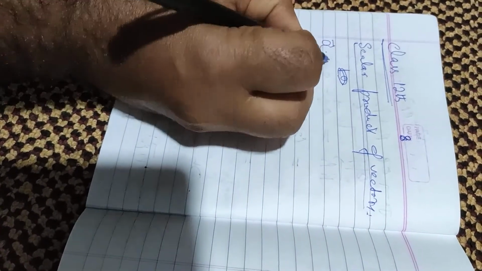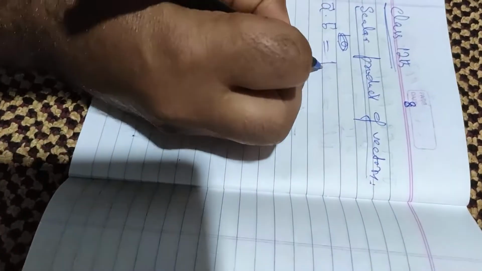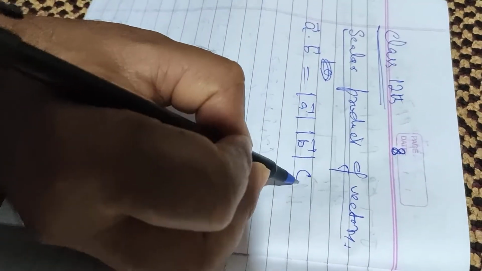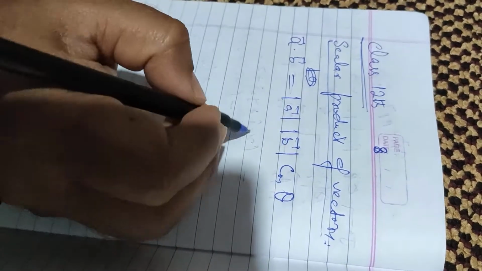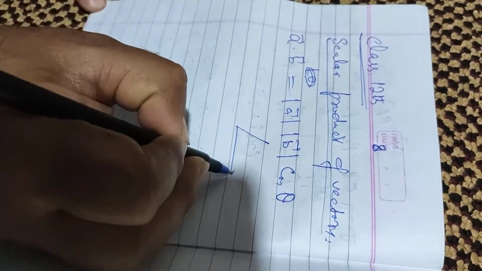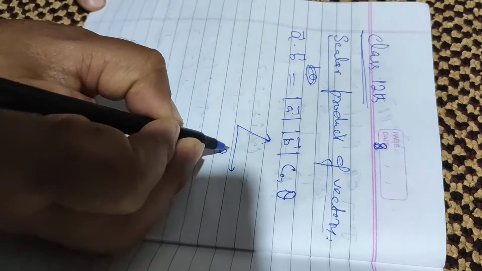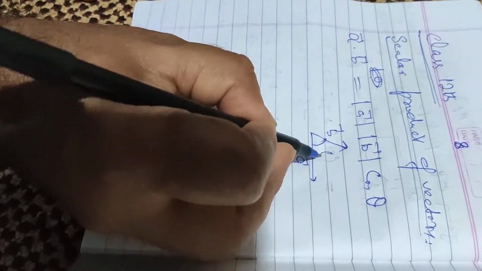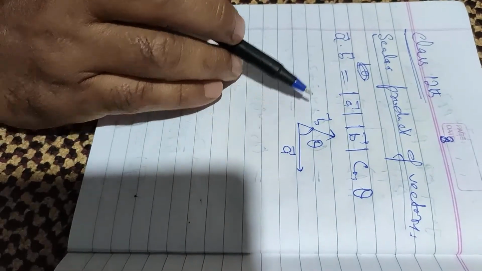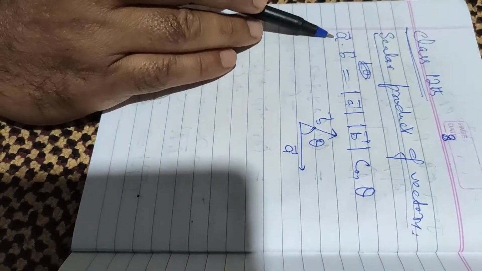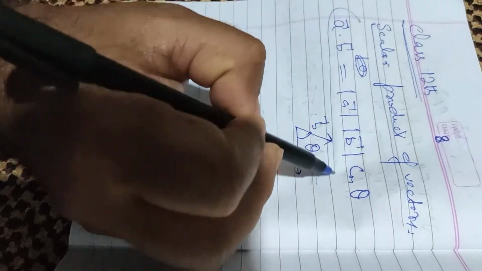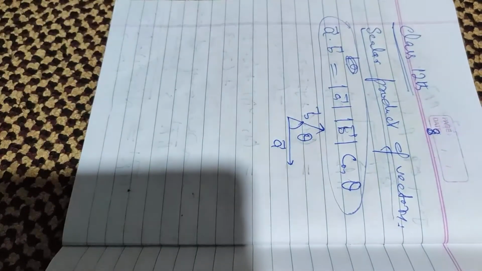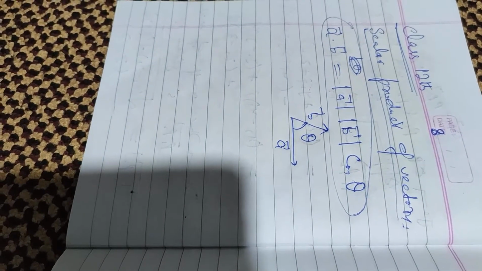If a and b are the two vectors and theta is the angle between the two vectors, then the scalar product of the two vectors is defined as a dot b is equal to magnitude of a magnitude of b cos theta, where theta is the angle between the two vectors.